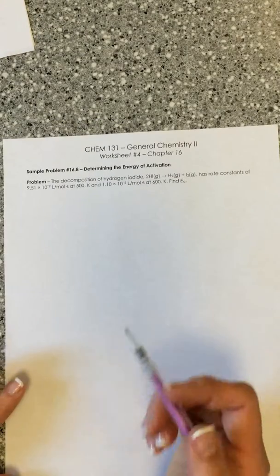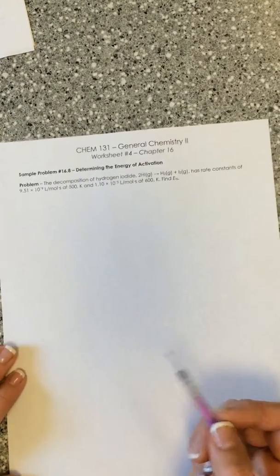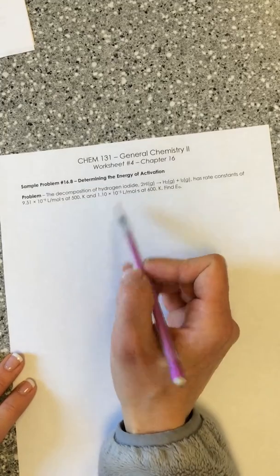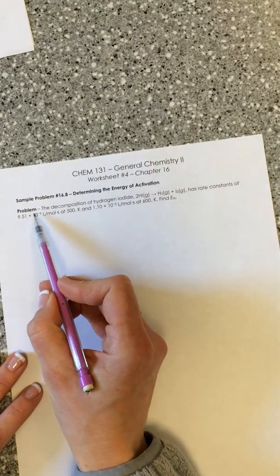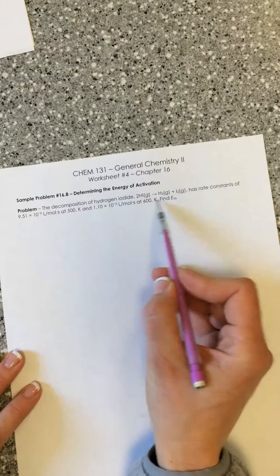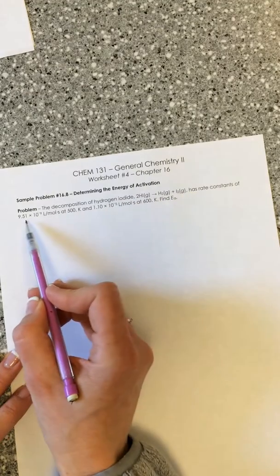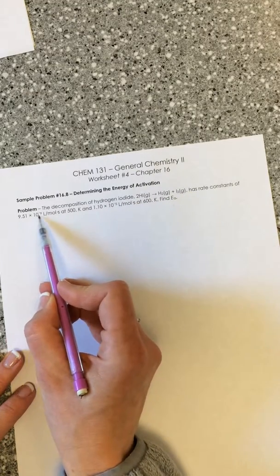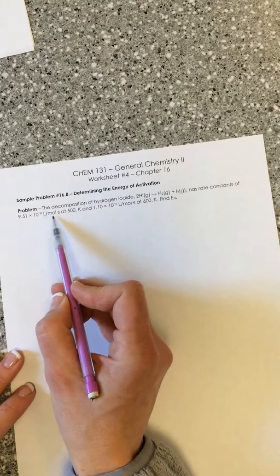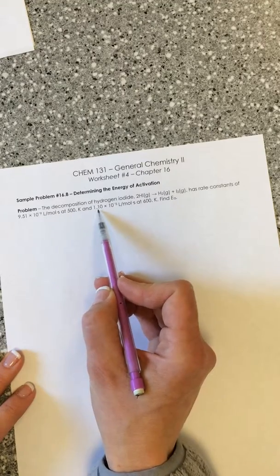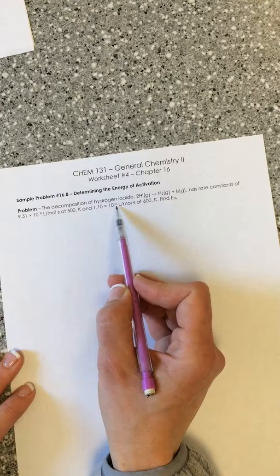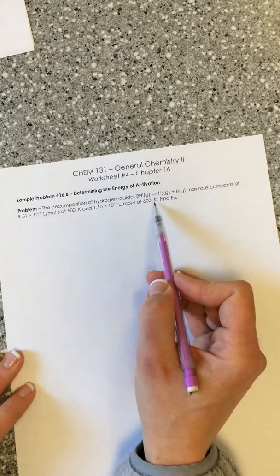But we're not plotting this here. We're actually just going to use this equation and solve for, in this case, the activation energy. So they tell us here that the decomposition of hydrogen iodide, they give us an equation here, has rate constants of 9.51 times 10 to the minus 9 liter per mole second at 500 K and 1.1 times 10 to the minus 5 liter per mole second at 600 K. So find E sub A.